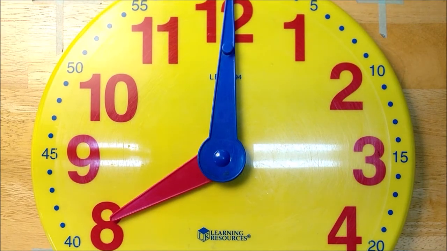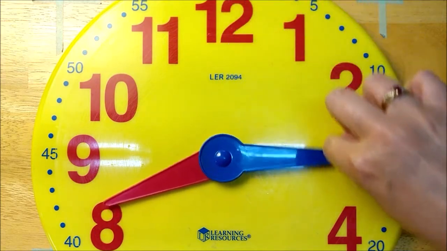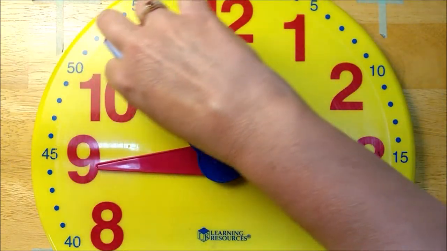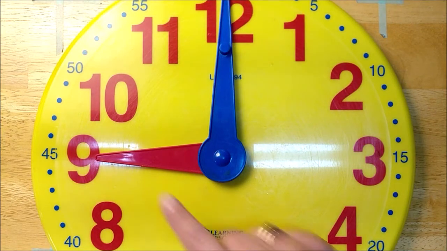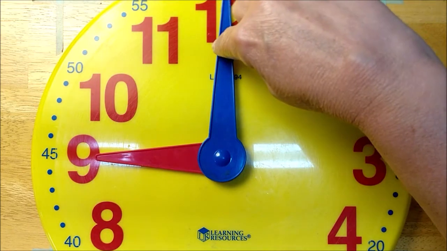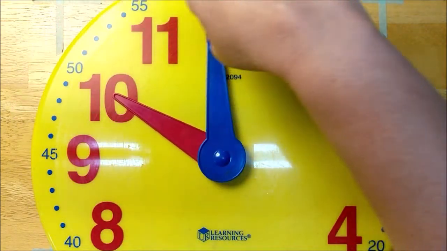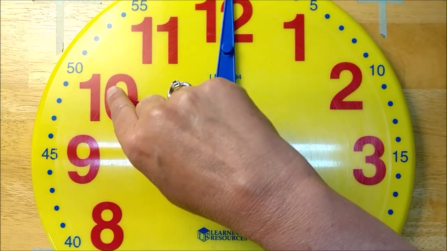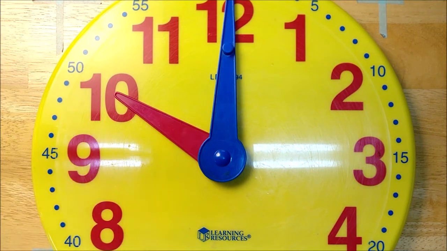Every hour, this minute hand, when it's traveling around for an hour, makes one whole circle. And the hour hand, did you notice what he was doing? So I'm going to do that again. Watch the hour hand while I move this guy one whole circle around the clock. He moves from one number to the next number. So he's moving 1 hour ahead, from 1 hour to the next hour.